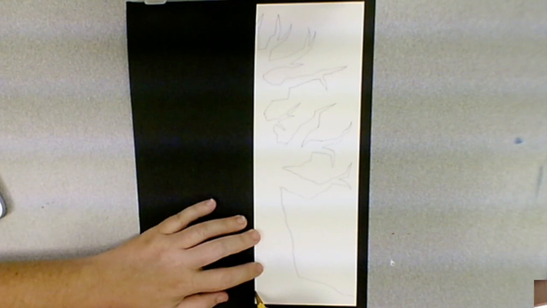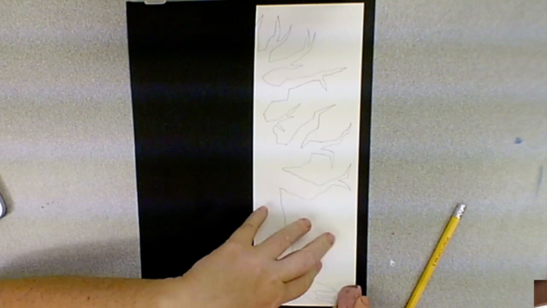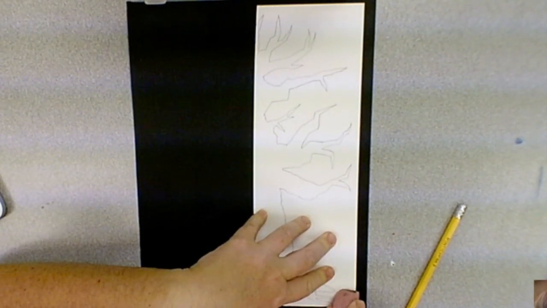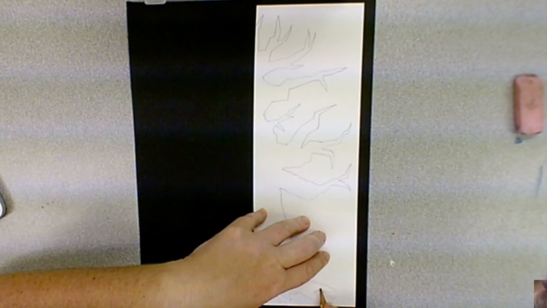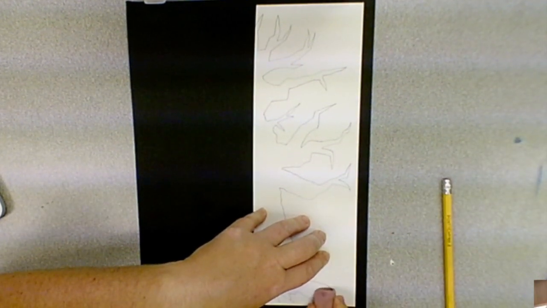You can also make roots if you want. And I'm going to erase this part right here, just so I don't have extra pieces of paper to deal with. It's hard enough just to cut out this one shape.